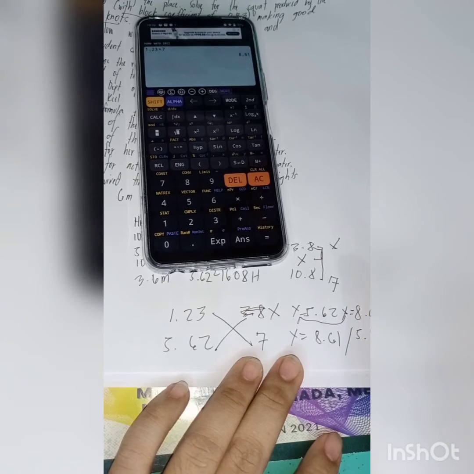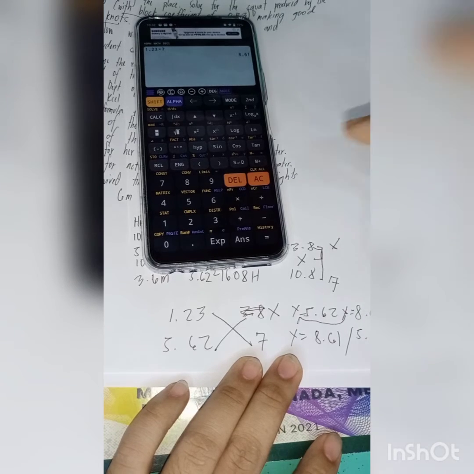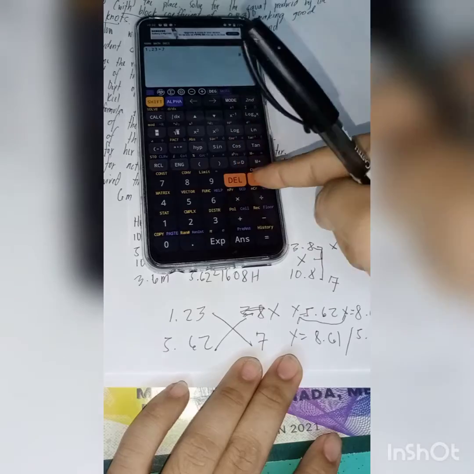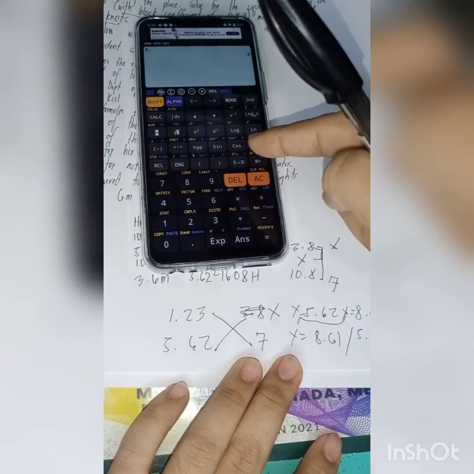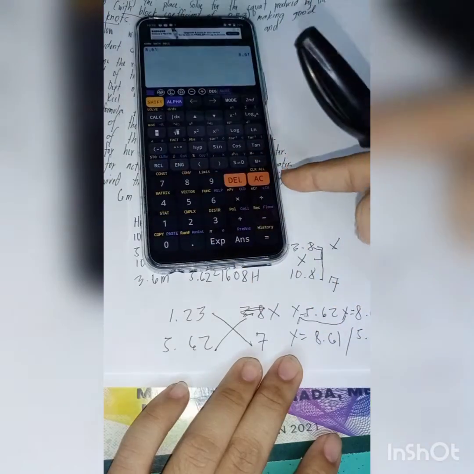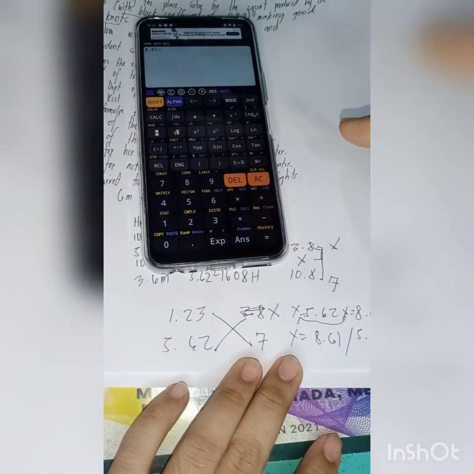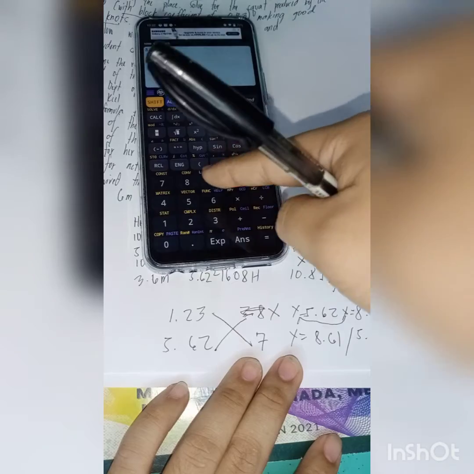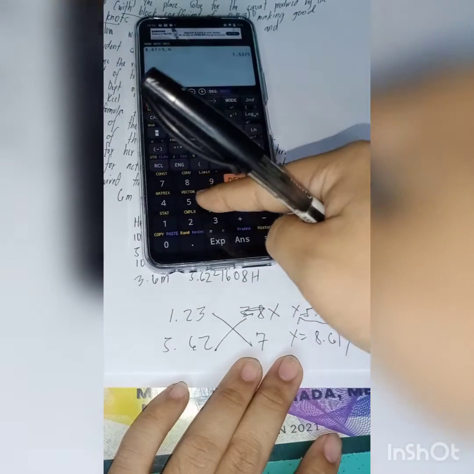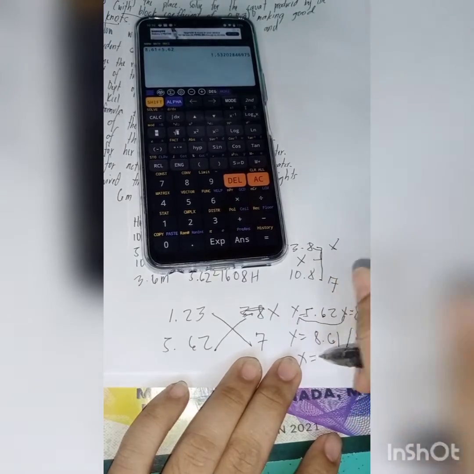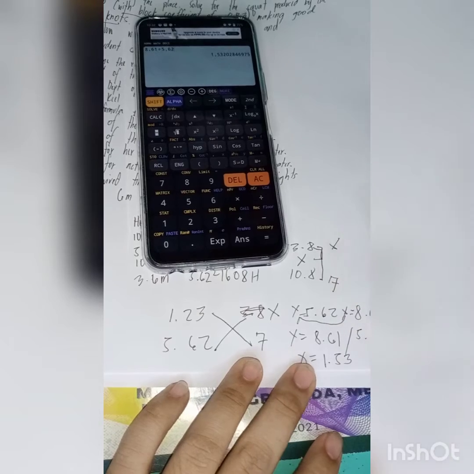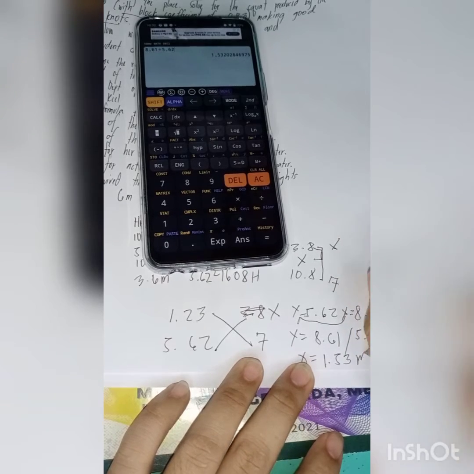So 8.61 divided by 5.62, which is the answer. The x is 1.53 meters.